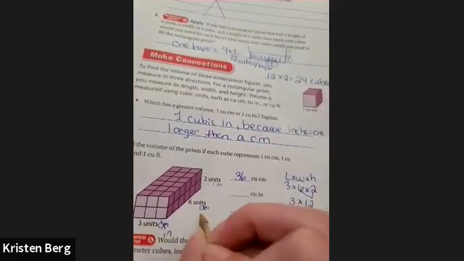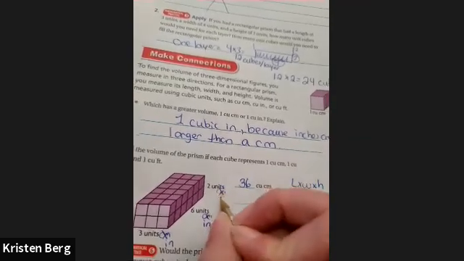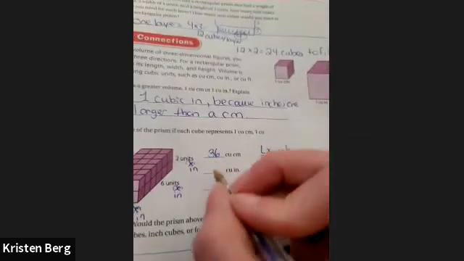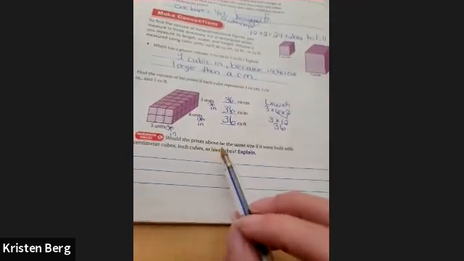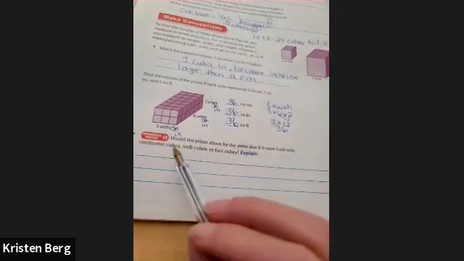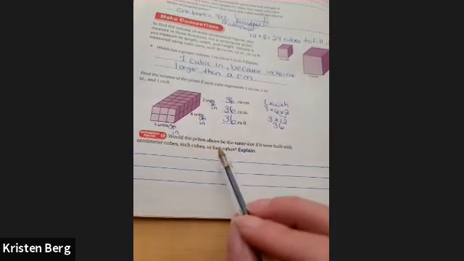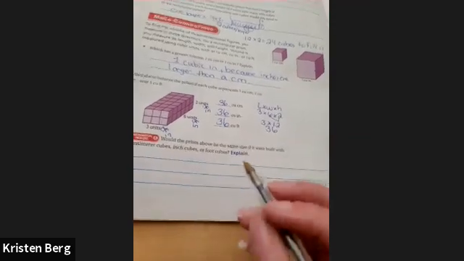Now, what if these were inches now? Well, it is still the same numbers, but now the only thing is it's going to be inches. And then how about if they were in feet? Well, it would be still 36 cubic feet now. So would the prisms above be the same size if they were built with centimeter cubes, inch cubes, or foot cubes?